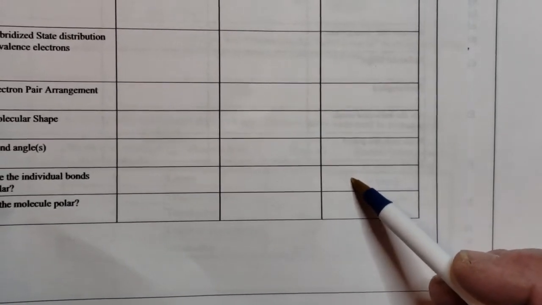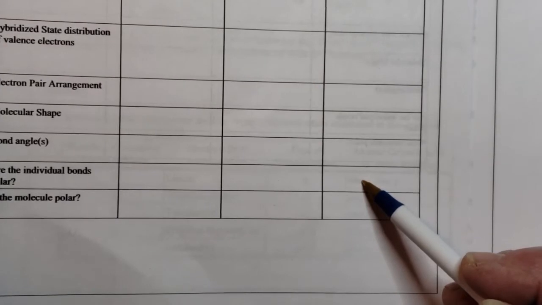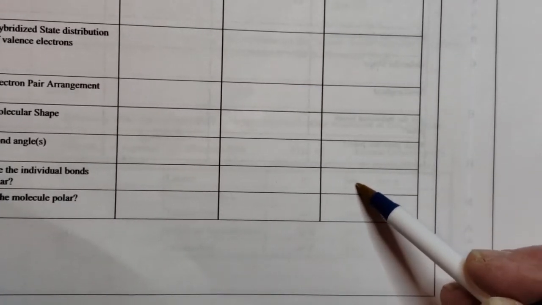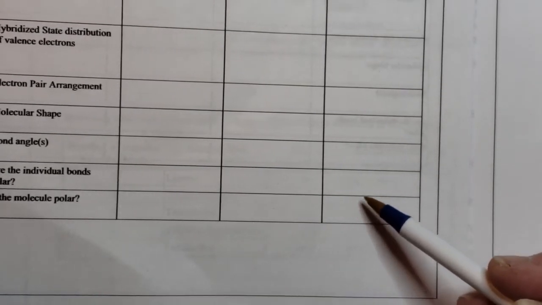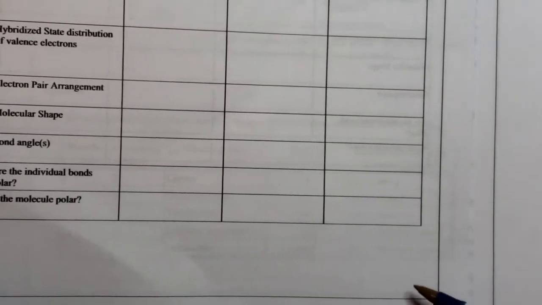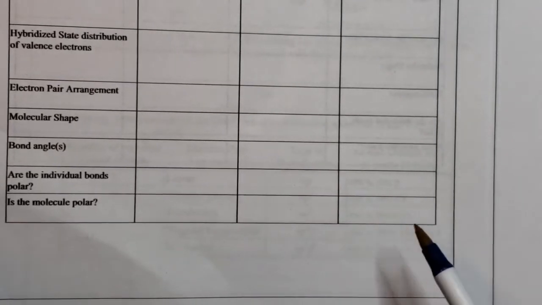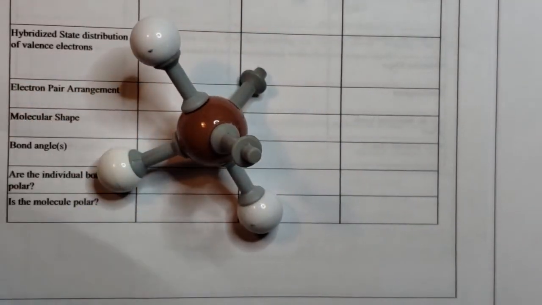the individual bonds polar? Well, you have to look up the difference between chlorine and fluorine now and see if that difference exceeds the 0.5 limit. If it's a difference of 0.5 or greater, it's considered to be polar. If it's less than 0.5, it's considered nonpolar. All right, is the molecule polar? Now, the whole molecule, again, symmetry is the answer. I'll leave it up to you to decide. Do you think that's a symmetric molecule or not?